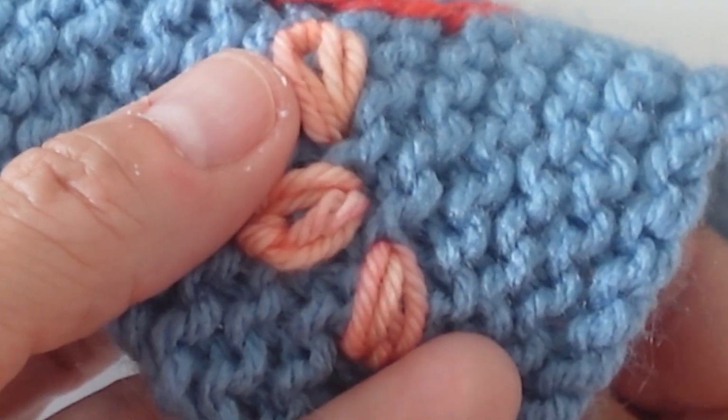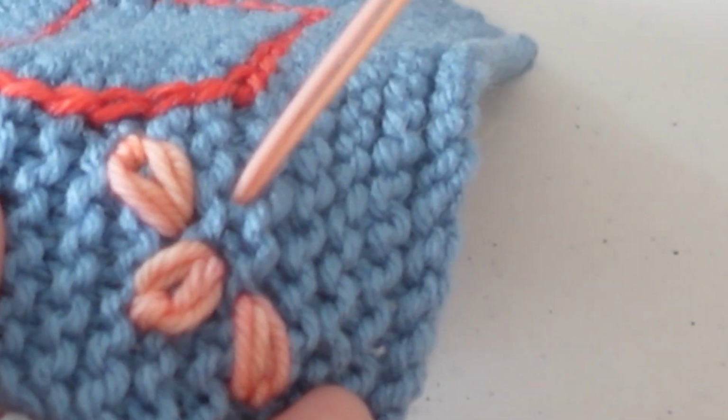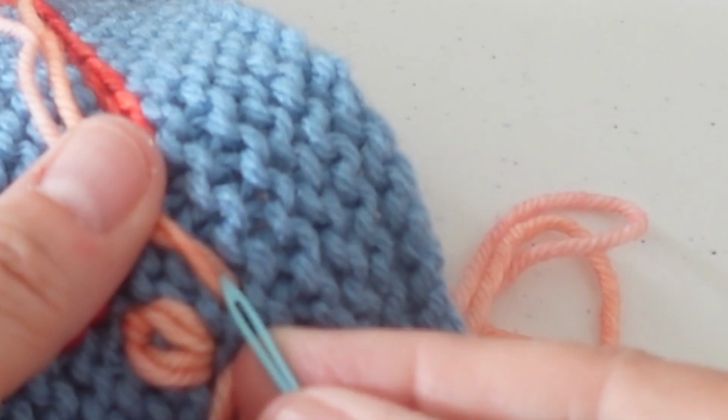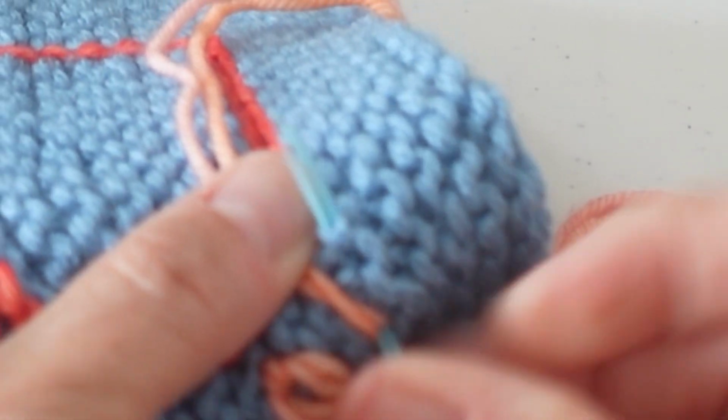So it looks like we're going to have room for maybe 5 petals here. Just going around. I didn't mark these. I'm just kind of winging it. It doesn't have to be a perfectly shaped flower, because, you know, not all flowers are perfectly shaped anyway.